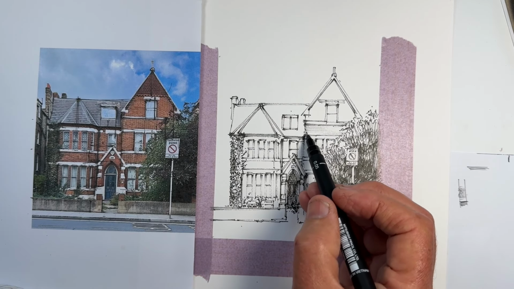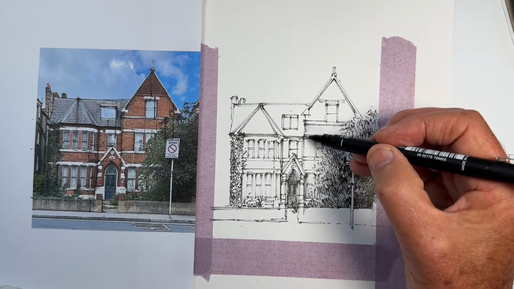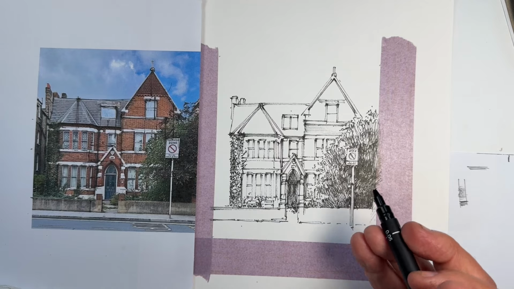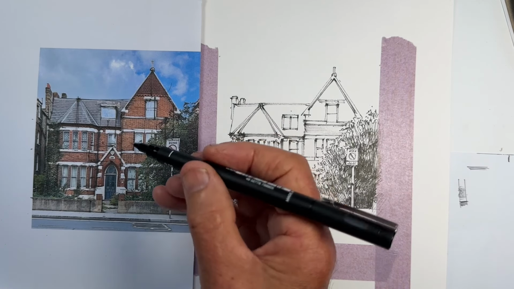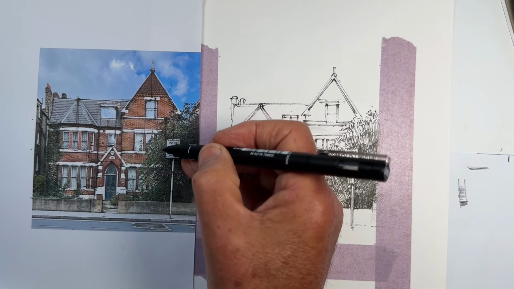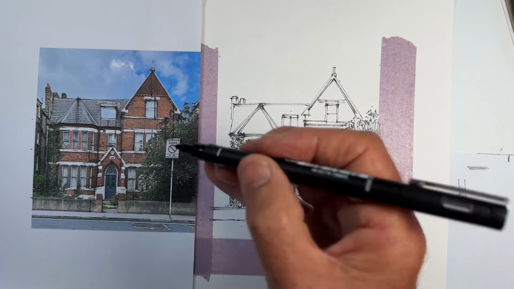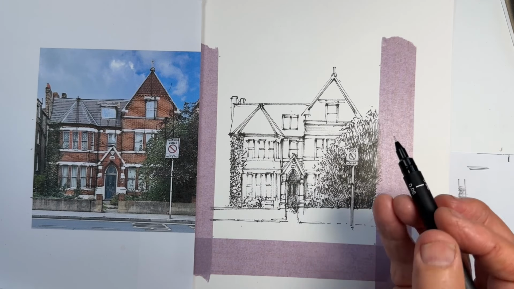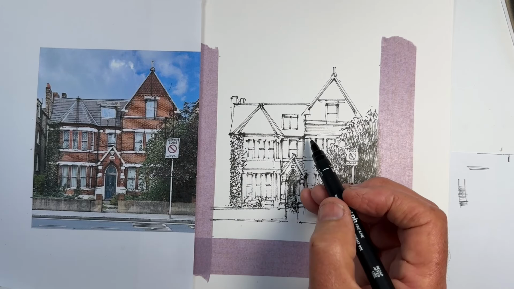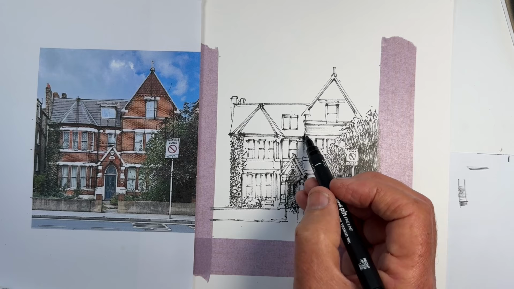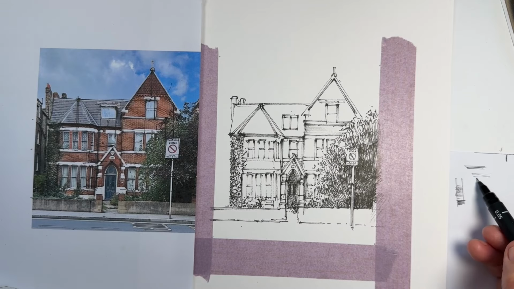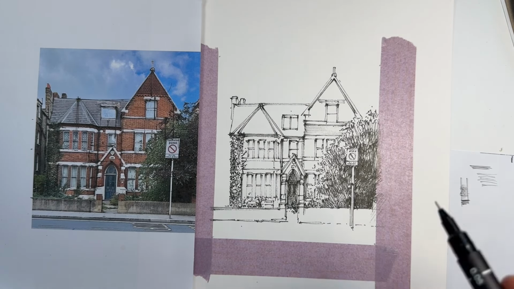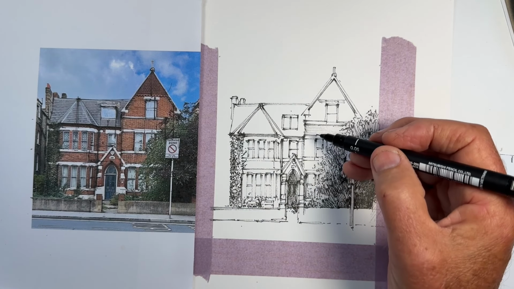The one thing I don't want to do is draw every brick, but I do want to create some sense of the value of the dark bricks, because that makes the white banding stand out more, which is visually a fairly important part of this overall scene. So I'm doing some very light, very close together lines, drawing as closely together and as lightly as I can.